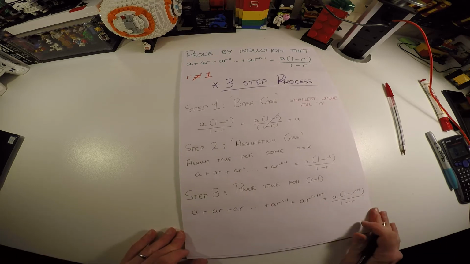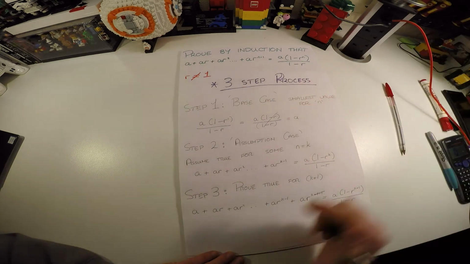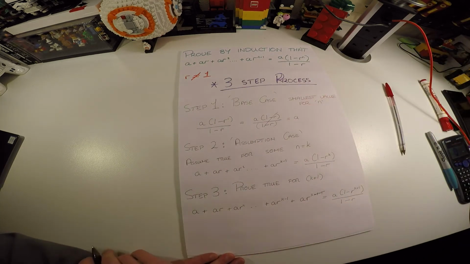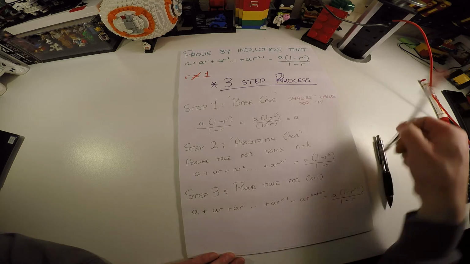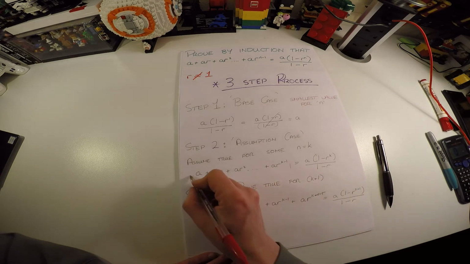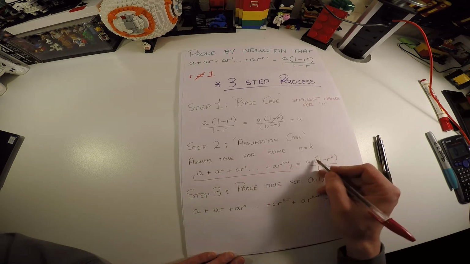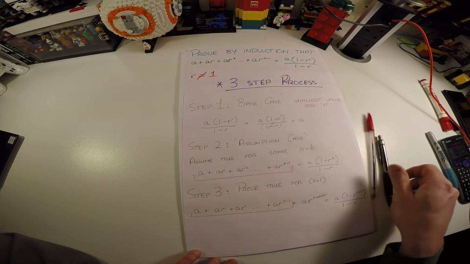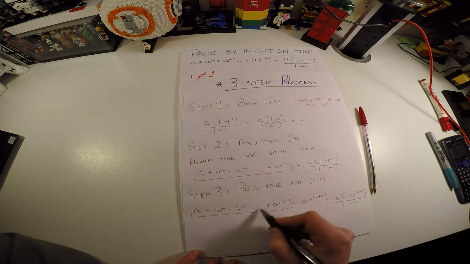Now, the big step here in proofs by induction is what we're going to do: we're going to just look at this left-hand side for a minute. Our assumption says that all these terms up as far as this section here is equal to this stuff. What I want to do is look at all this stuff here and replace it by this.